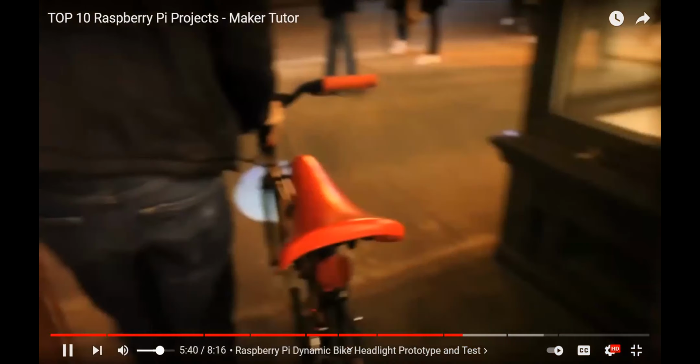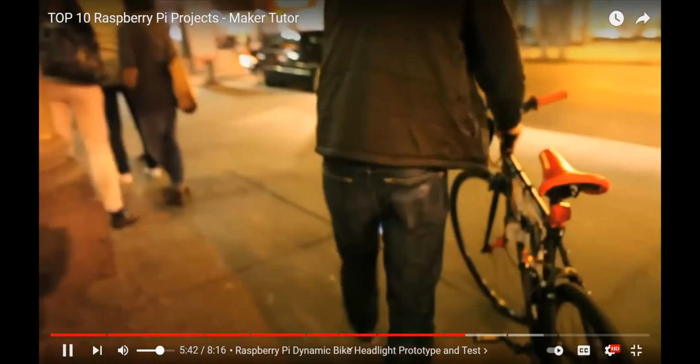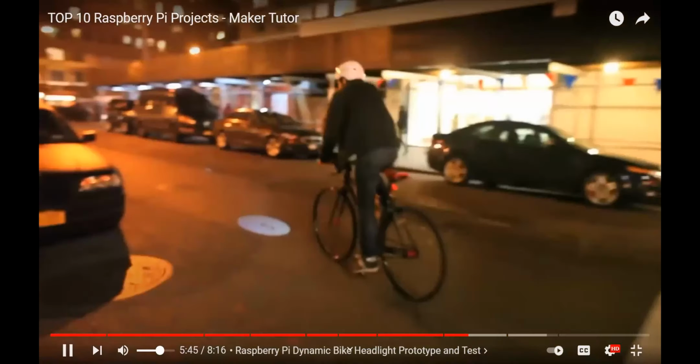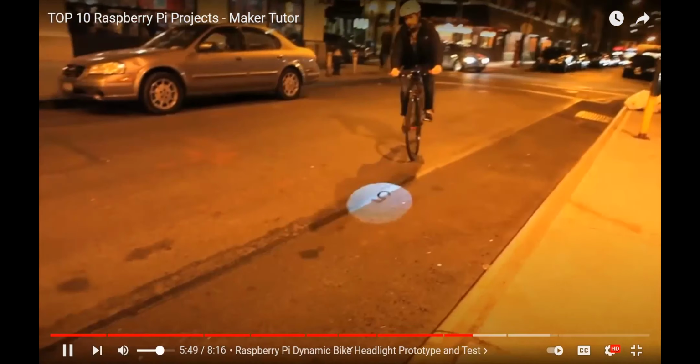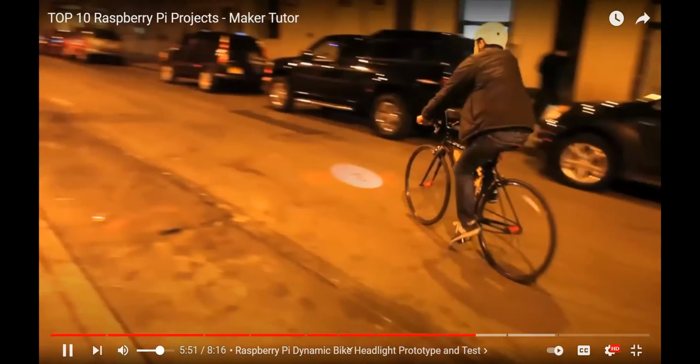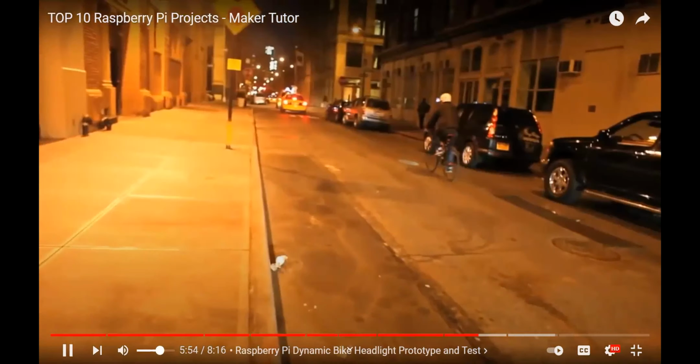So we brought it out onto the street and immediately people were asking me about it and looking at it, which was pretty cool. And it worked when I brought it out. Here you can see it actually changing speed as we speed up. And I want to show you a first-person point of view here.